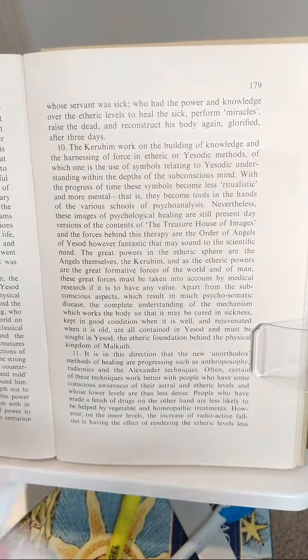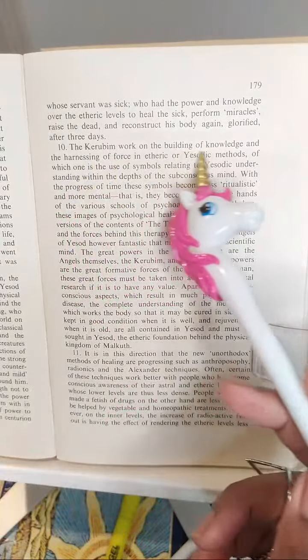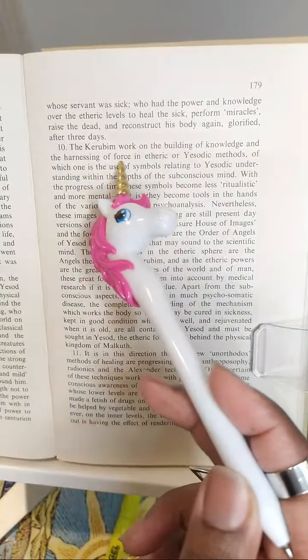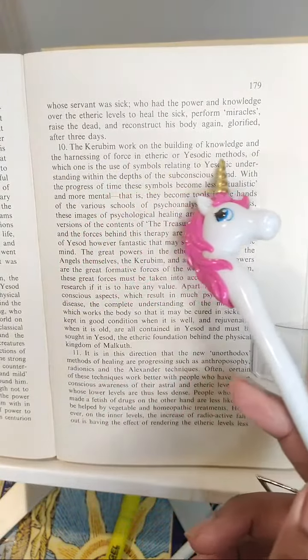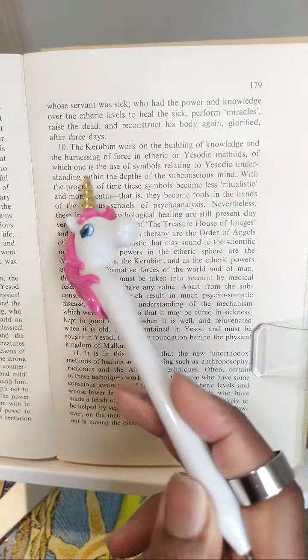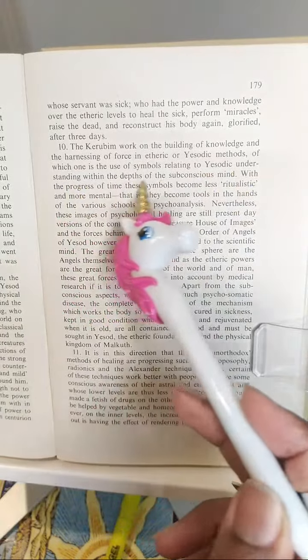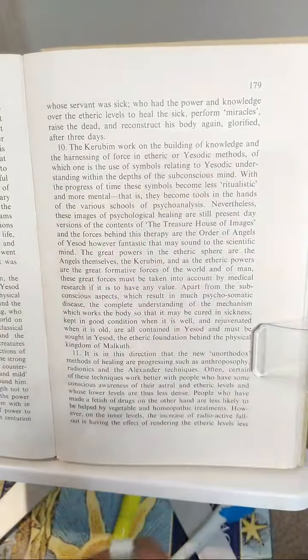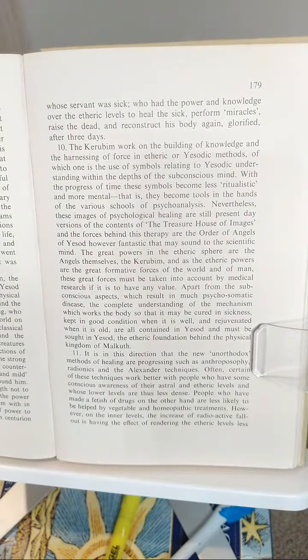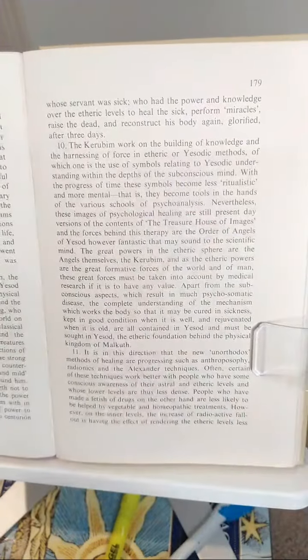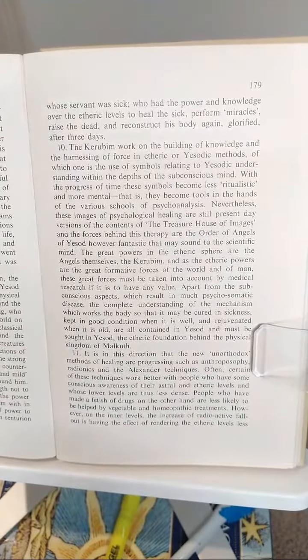Number 10. The cherubim work on the building of knowledge and the harnessing of force in etheric or Yesodic methods, of which one is the use of symbols relating to Yesodic understanding within the depths of the subconscious mind. Understanding the symbols that relate to the subconscious mind. That shouldn't be anything new to us, right?